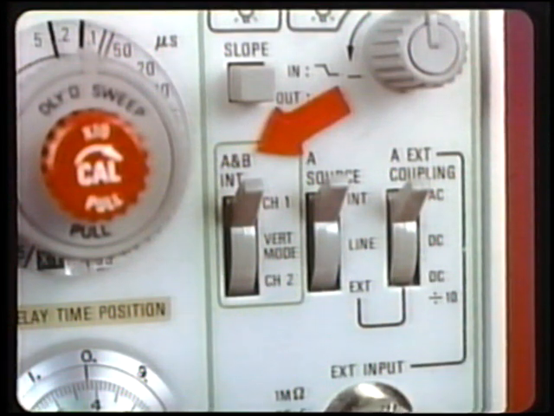Next, set the A and B internal trigger switch to channel 1. This will allow the signal on channel 1 to synchronize the display. If the vertical mode position is selected, the display will synchronize on a combination of both channel 1 and channel 2. The channel 2 position will allow the display to synchronize only on the signal from channel 2.